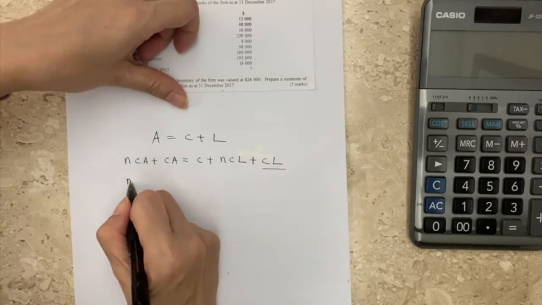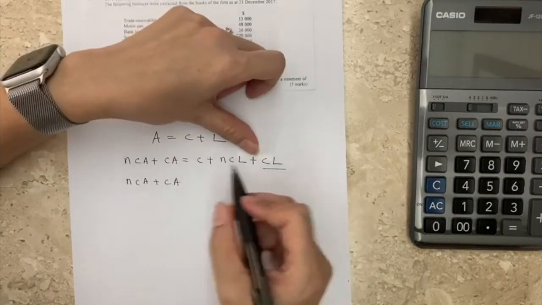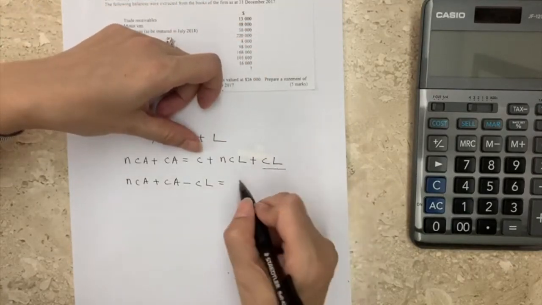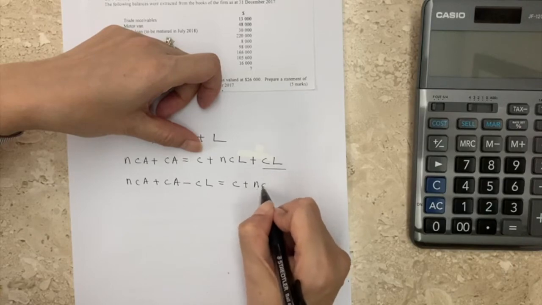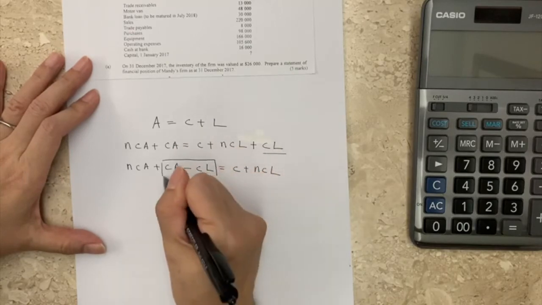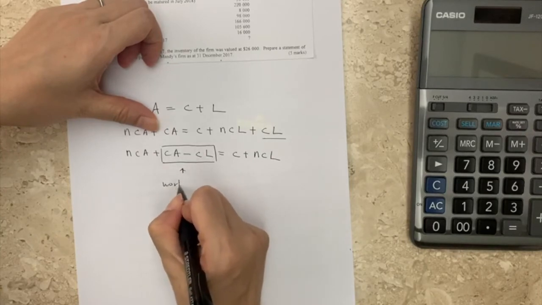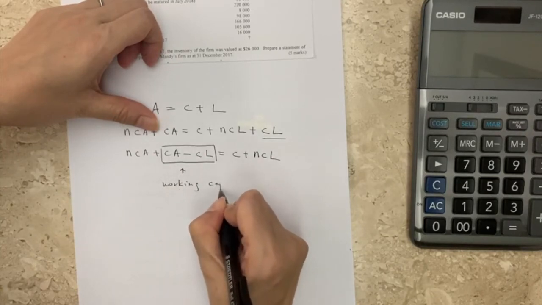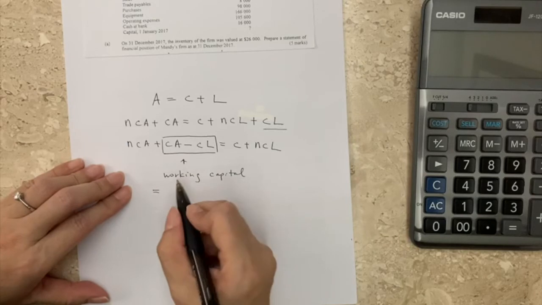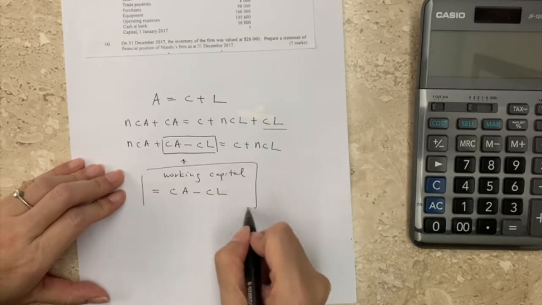So since this is an equation, we can move this current liability to the left hand side, so therefore I have non-current assets plus current assets, and then let me move this to the left hand side, so that becomes minus current liability, and what's left on the right hand side, I have capital plus non-current liability. Okay, and actually we have a name for this current assets minus current liability. We call this working capital. Okay, so what is meaning of working capital? Working capital is same as current assets minus current liability. Okay, so this is a new thing today.